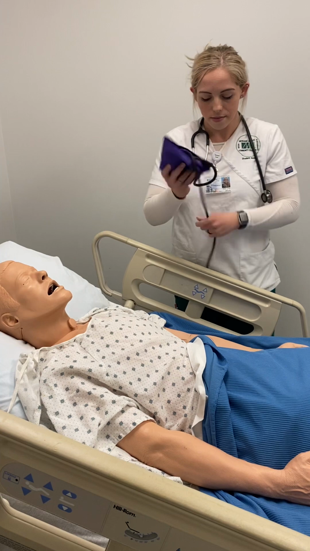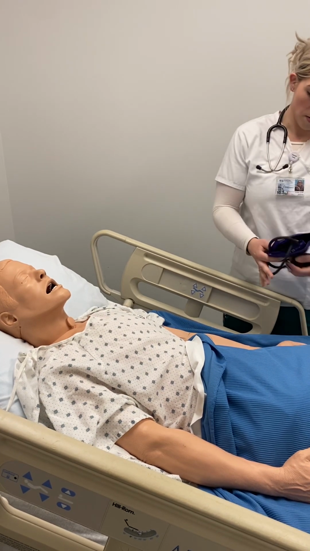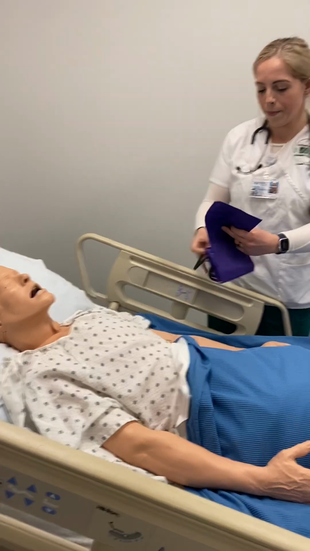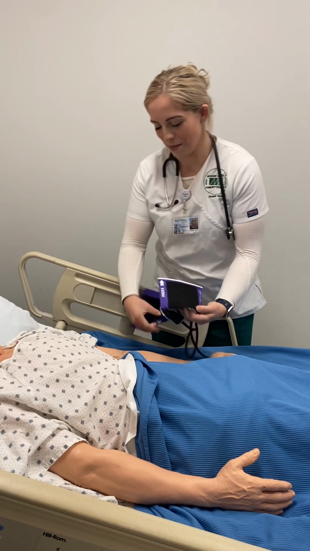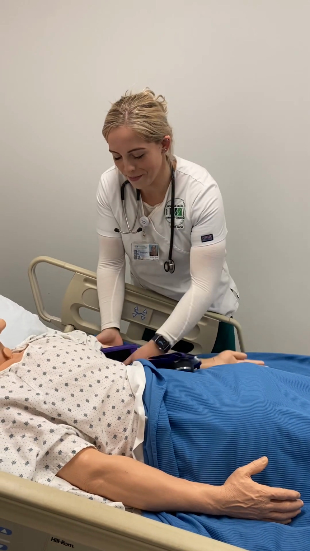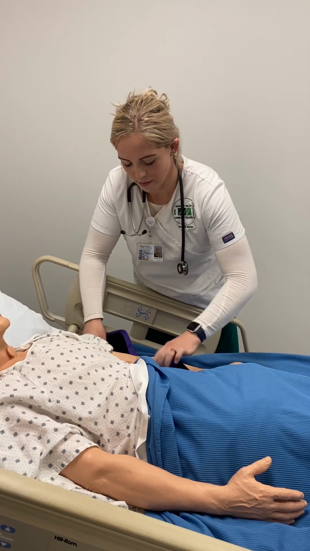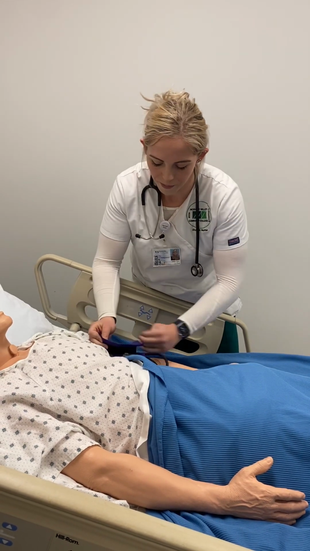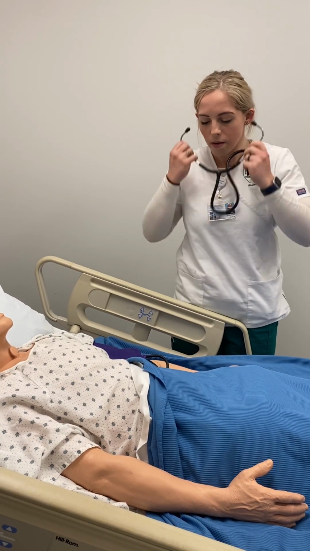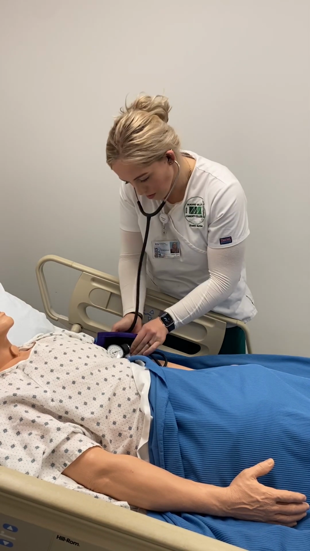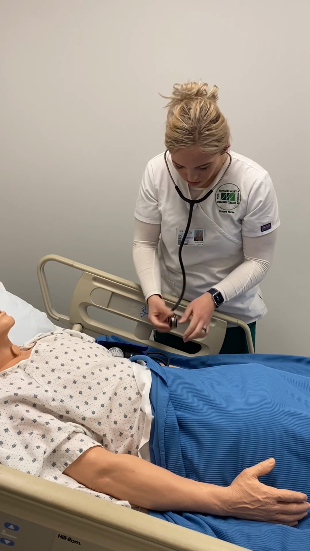Okay, I'm just going to do the patient's blood pressure now. Right above the brachial pulse.